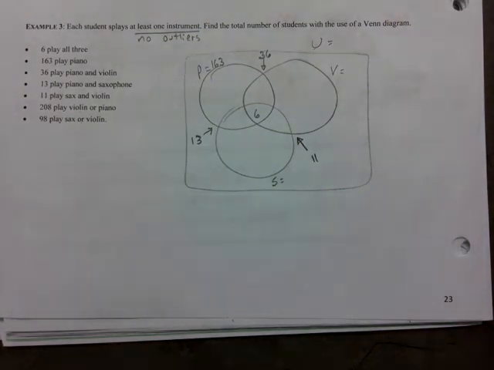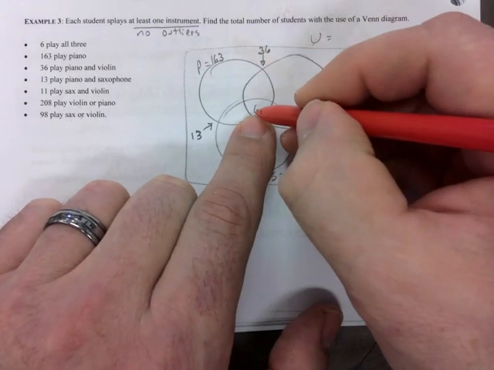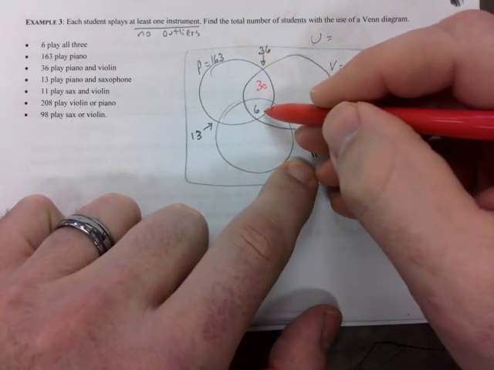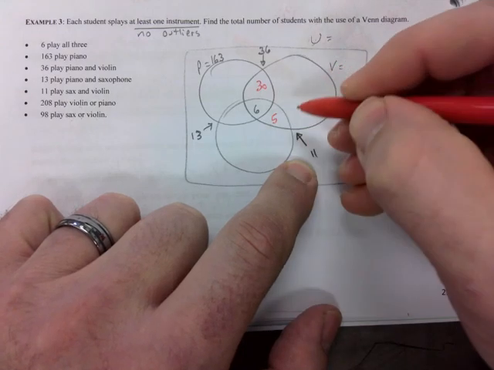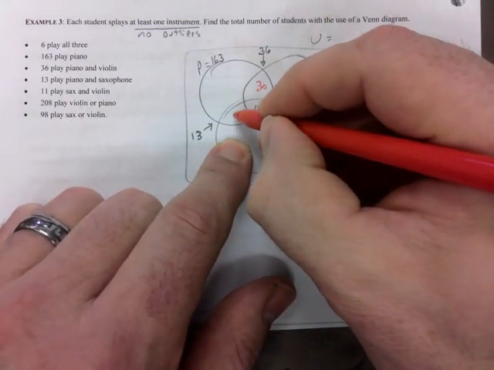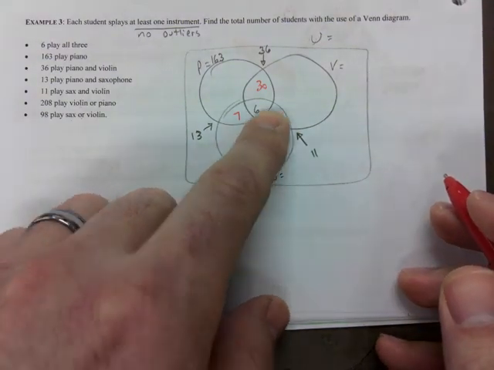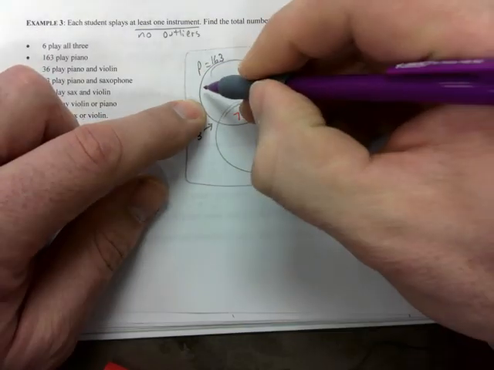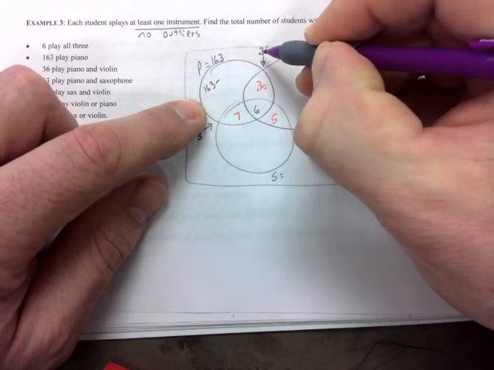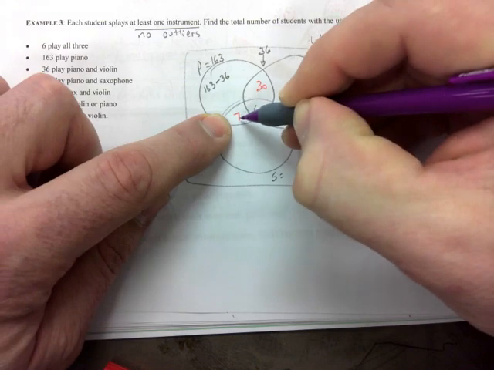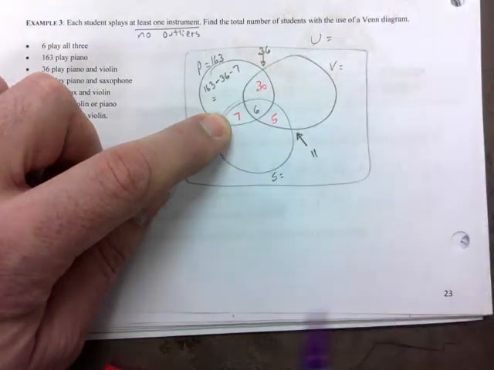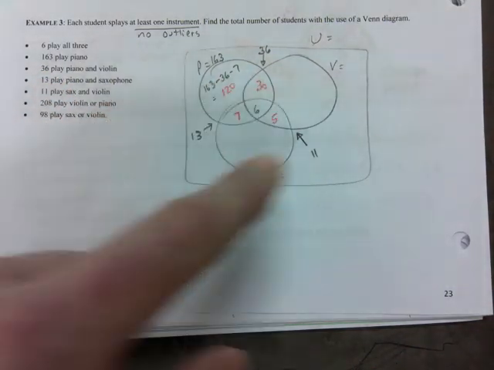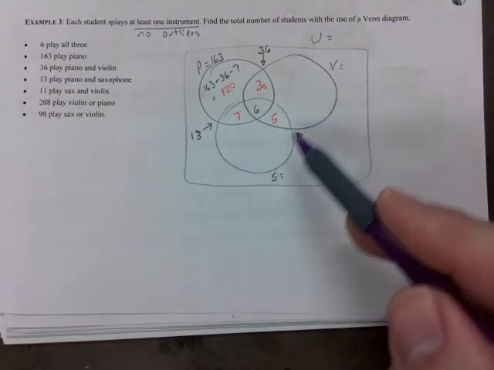Okay, so let's fill in what we know. 36 minus 6, that's 30, because we know these add up to 36. 11 minus 6 is 5. 13 minus 6 is 7. Okay, beautiful. We know that number, so we can figure this out here. This would be 163 minus 36, which takes care of this, minus 7. And that is 120. Now, we need to figure out the other two.